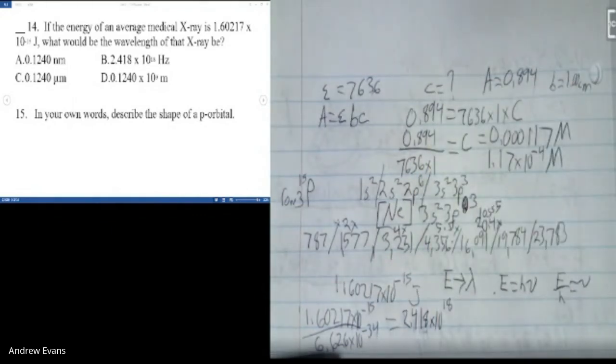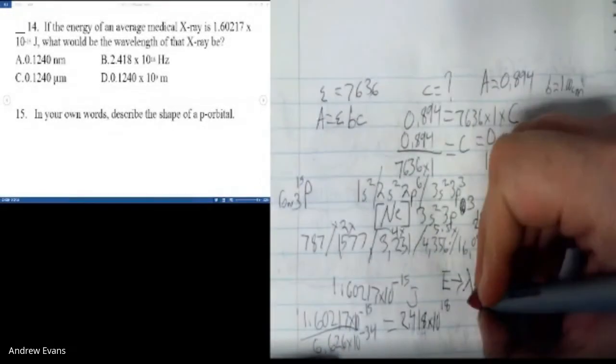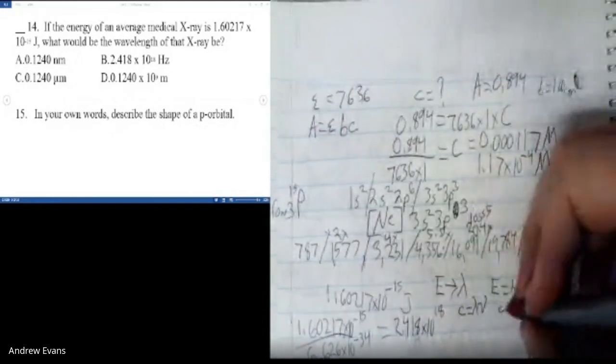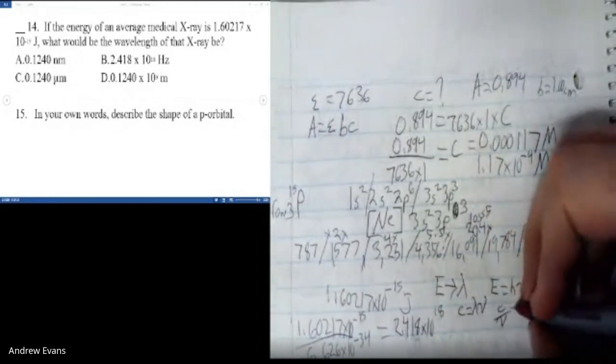Please note, that happens to be answer B. But, and this is a big but, I do not ask for the frequency. I ask for the wavelength. So gotta keep going. Next thing, you go c equals lambda nu. So c over nu is equal to lambda.